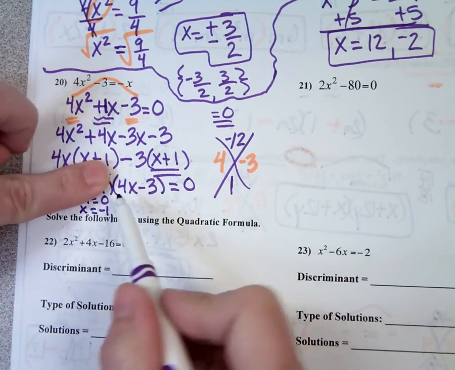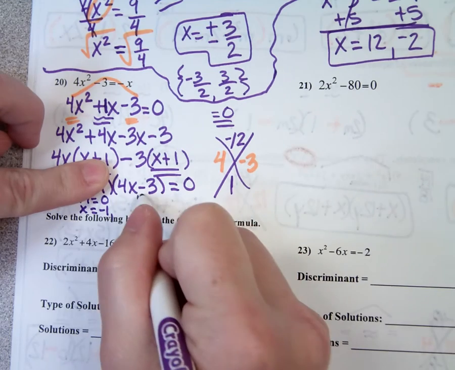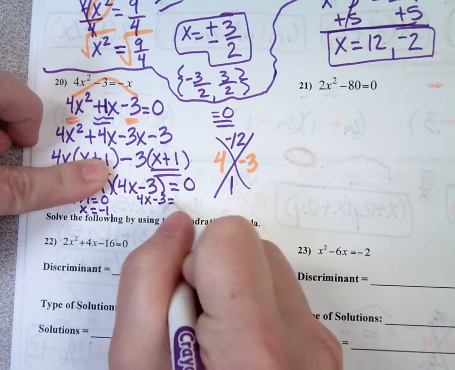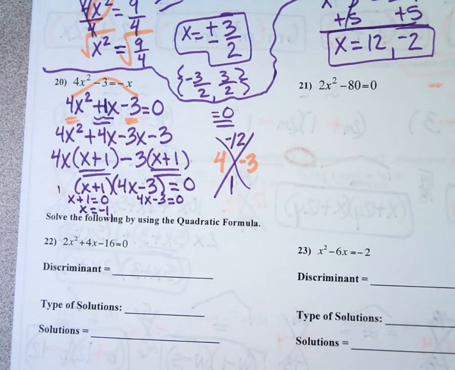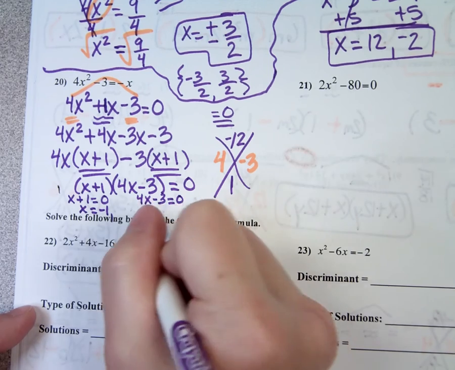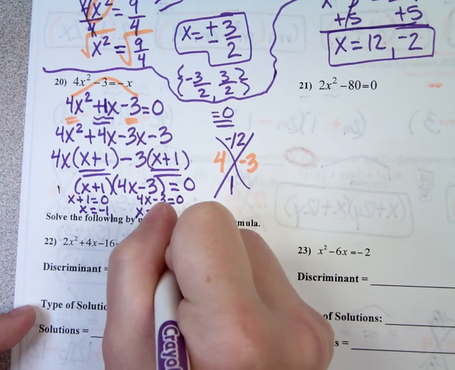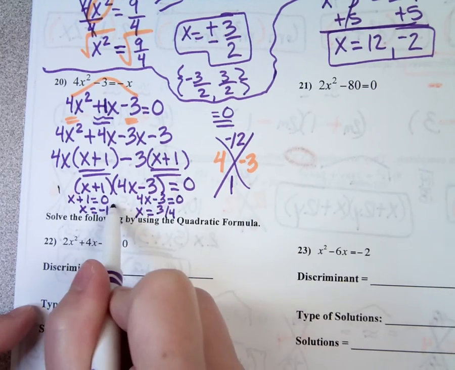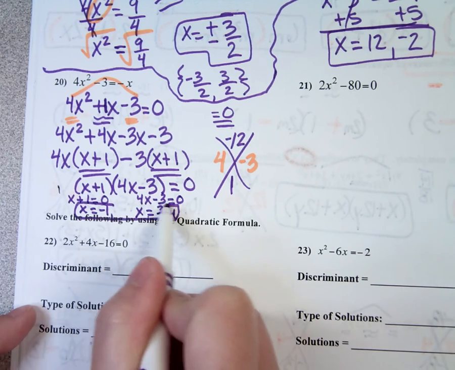Okay, next I'm going to set my other factor equal to 0, so I'm going to set 4x minus 3 equal to 0. And what would we get if we solved that equation? A positive 3/4. You would add 3 to both sides and then you would divide by 4, so that would give you a positive 3/4. And those are our two answers.